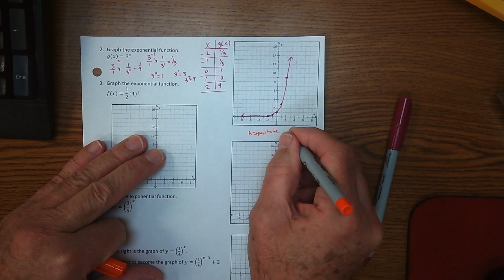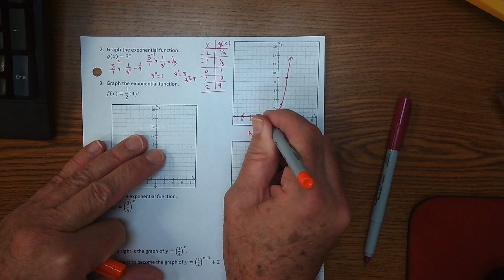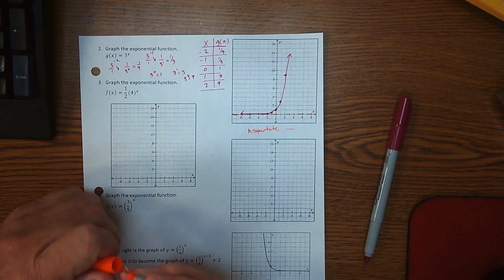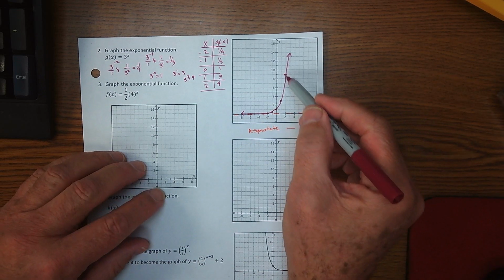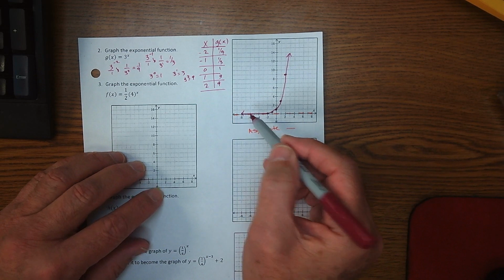An asymptote is a line that cannot be crossed. So this graph will never cross this line right here. That's its asymptote. Its asymptote is the line that this graph will not cross. It's just because these numbers get smaller and smaller, they'll keep getting closer and closer to the 0 line here, but they'll never cross that 0 line. Okay?